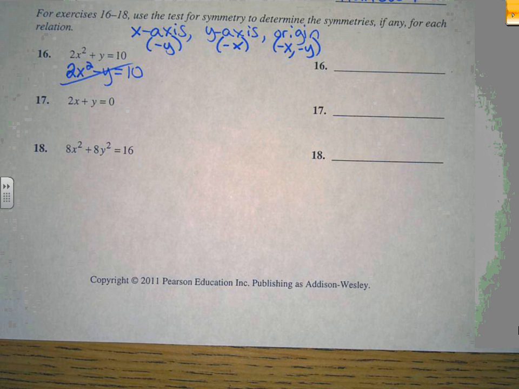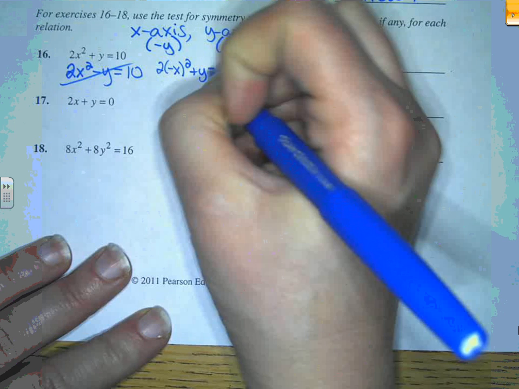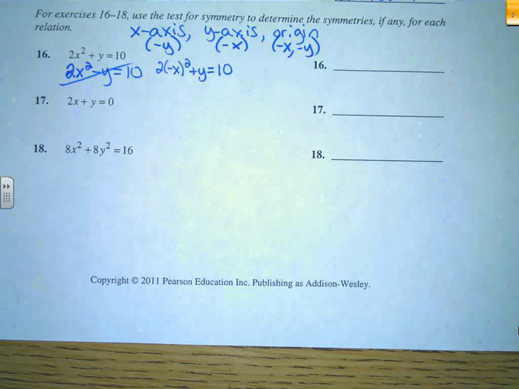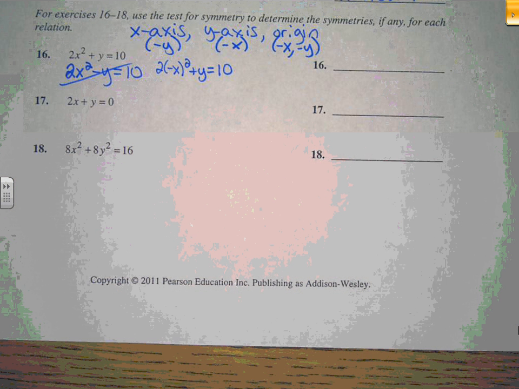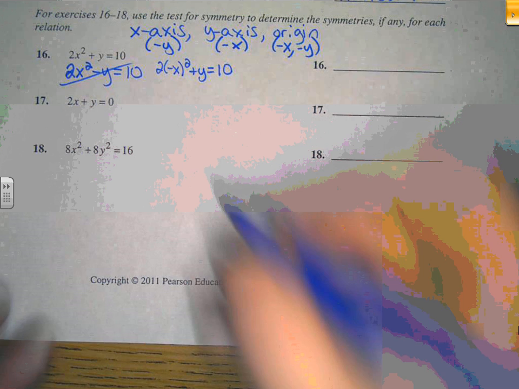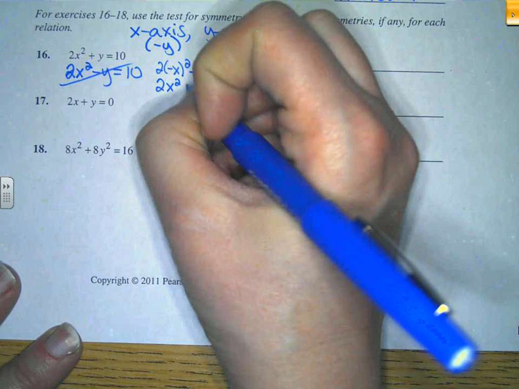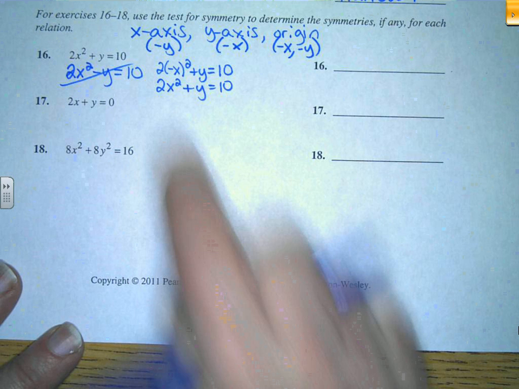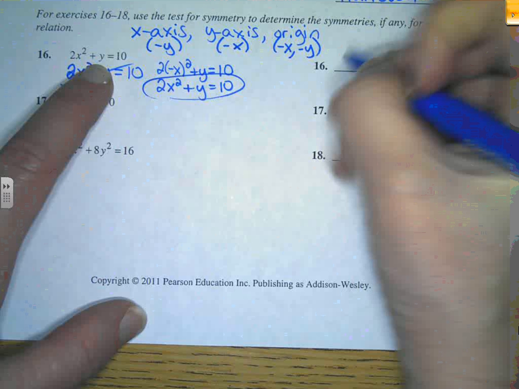Okay, so for the y-axis, I'm going to plug in negative x. So I have 2 times negative x squared plus y equals 10. Well, we did this one the other day. Anytime you square a negative, what happens? It becomes positive. So basically that negative x squared just becomes x squared. Is that the same thing I started with? Yes. So it's symmetric to the y-axis.